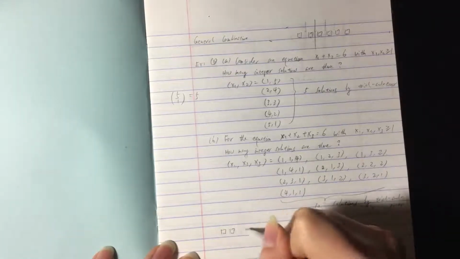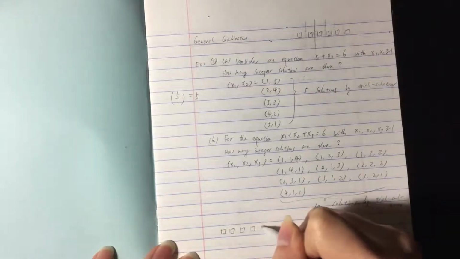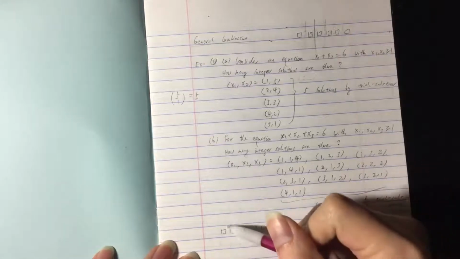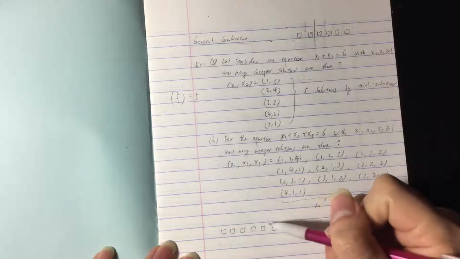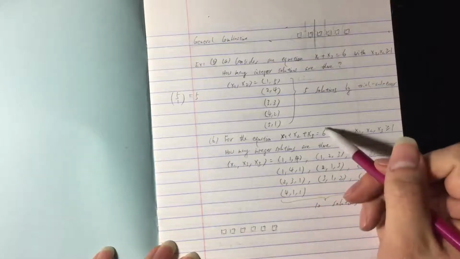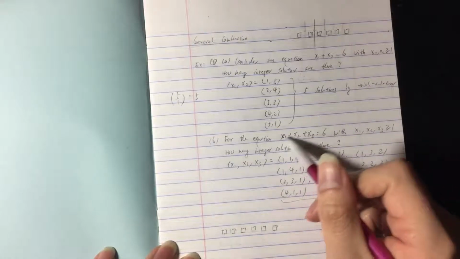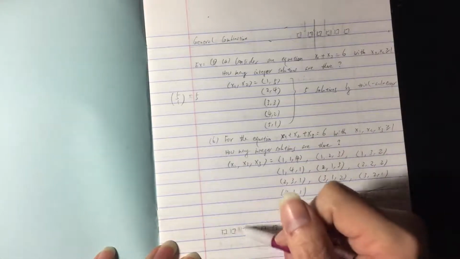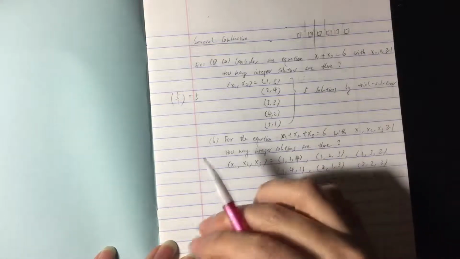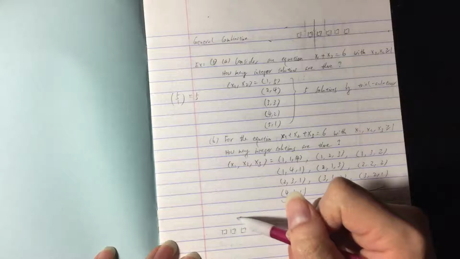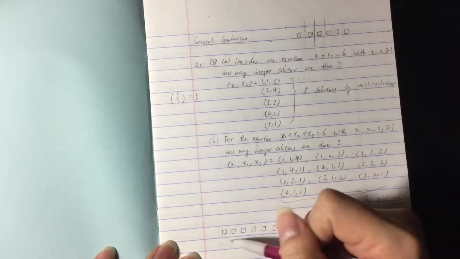There are 6 objects. How many gaps are there? We have 1 gap, 2 gaps, 3 gaps, 4 gaps, 5 gaps. For 6 objects, we have 5 gaps in the middle. In order to find a solution for 3 variables, I need to separate it into 3 groups. In order to separate a set into 3 groups, I need to cut it twice in the middle.